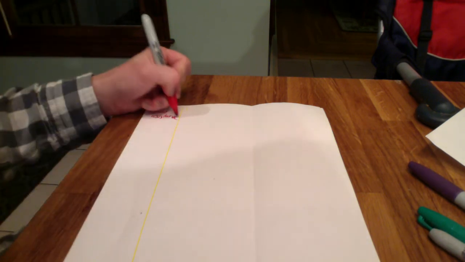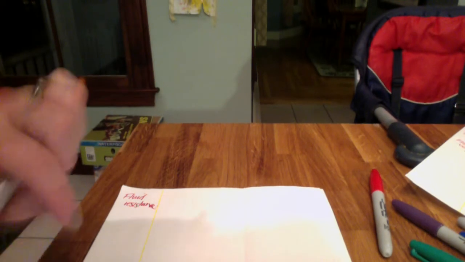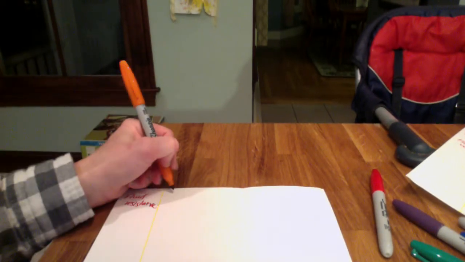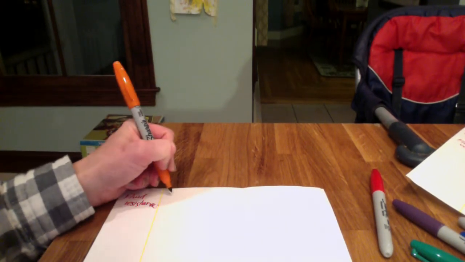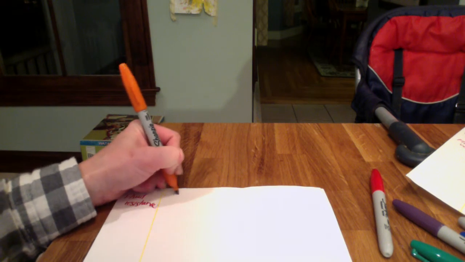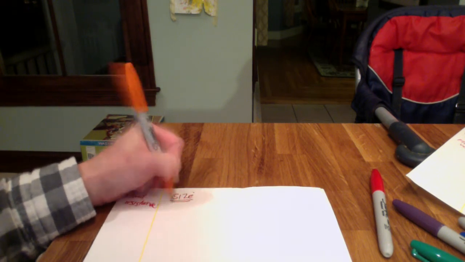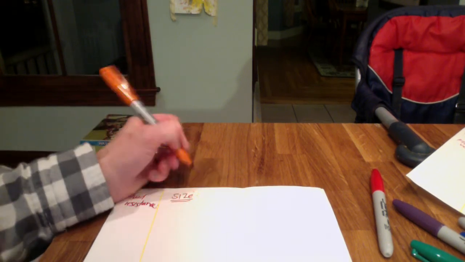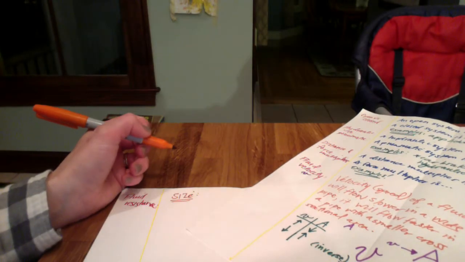Okay? And what we are going to talk about is what things change it. And we talked about this when we were going over the actual review. There are two things that it depends upon. One being the size, the other being the shape. We just talked about how the velocity was going to be affected.